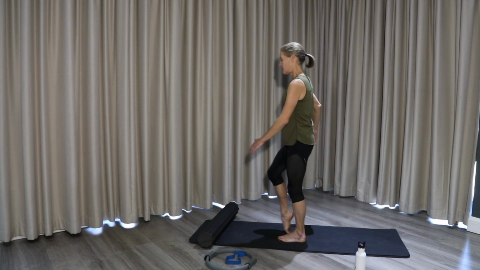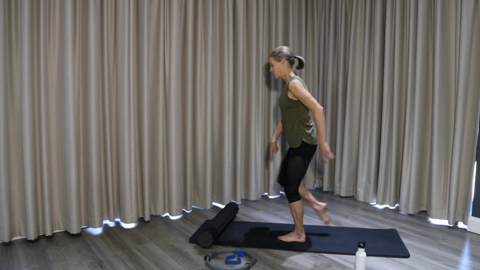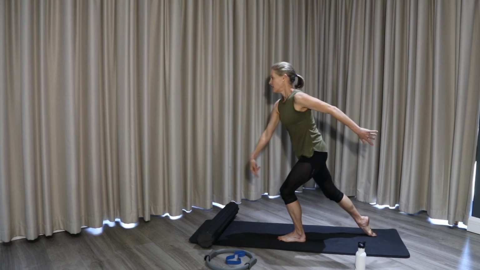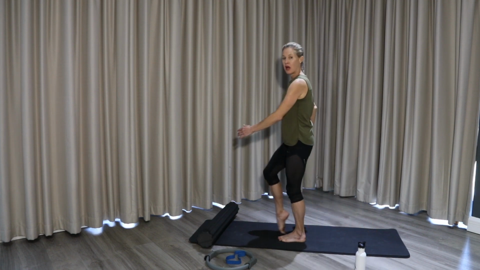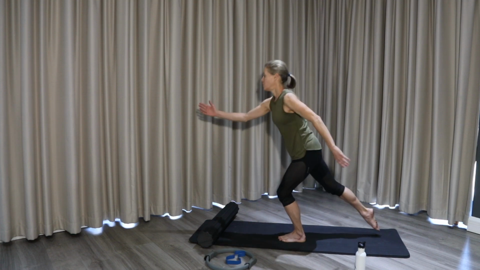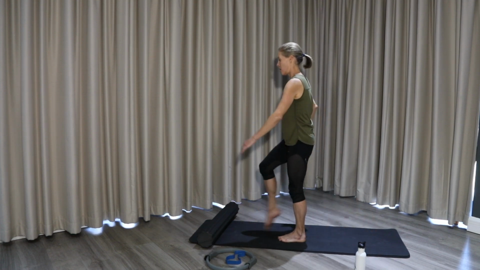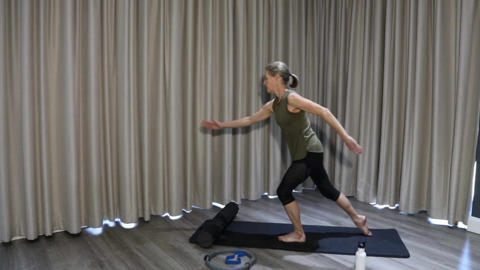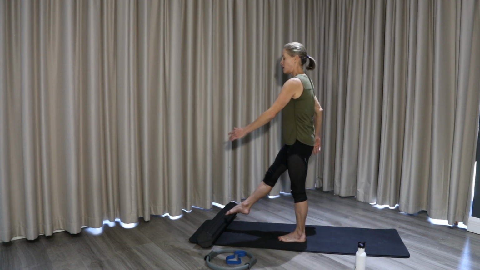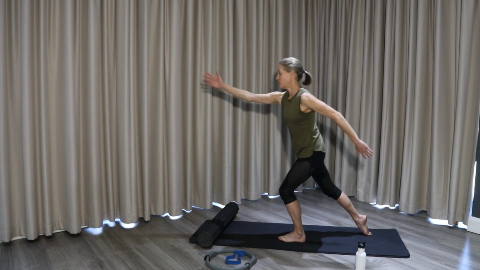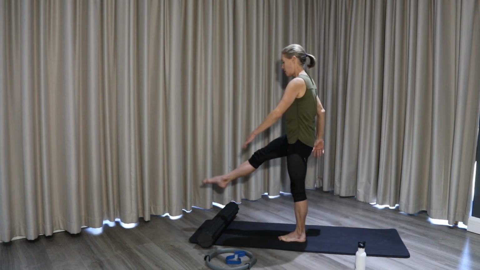Challenge your balance. Squeeze your glutes. Think about your big toe. That's part of your deep core line. That's going to help with your stability. Let's do another 3. And 2. And all this time you're breathing through the nose, in and out.